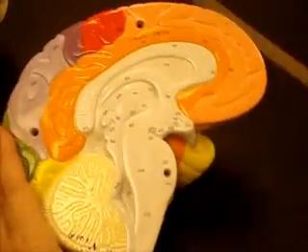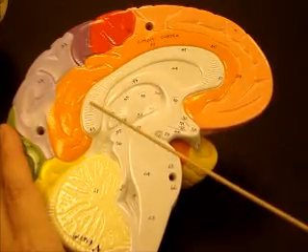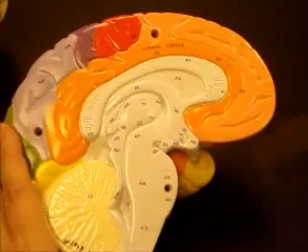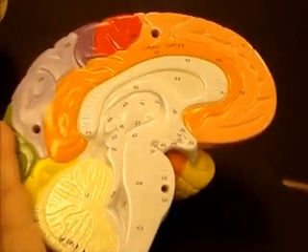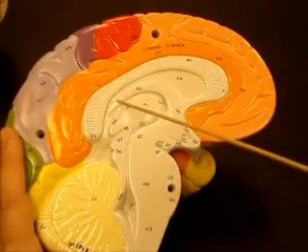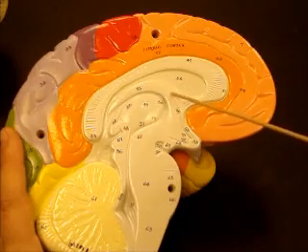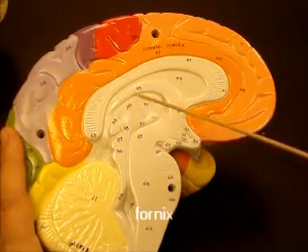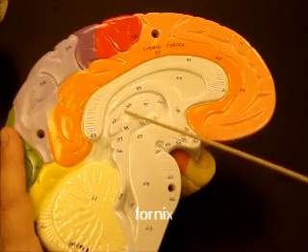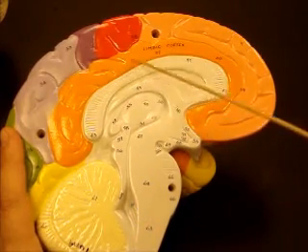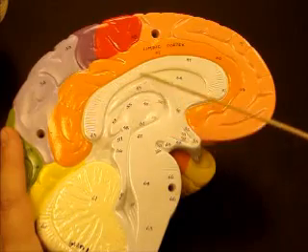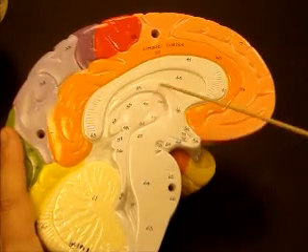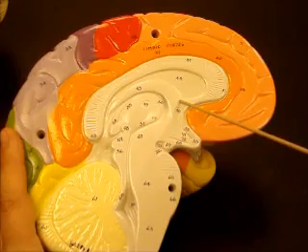On this side, cingulate gyrus, corpus callosum, septum pellucidum. If I poked a hole through that, I would go into the other lateral ventricle. Now right below the septum pellucidum, you have another C-shaped structure called the fornix. Okay, so cingulate gyrus, corpus callosum, septum pellucidum, and fornix.